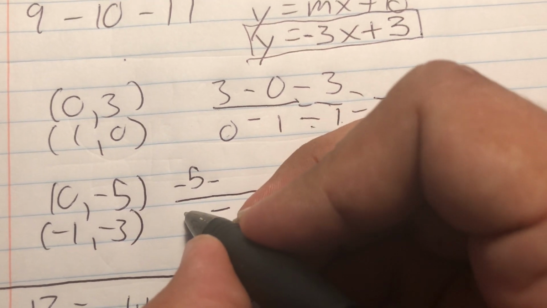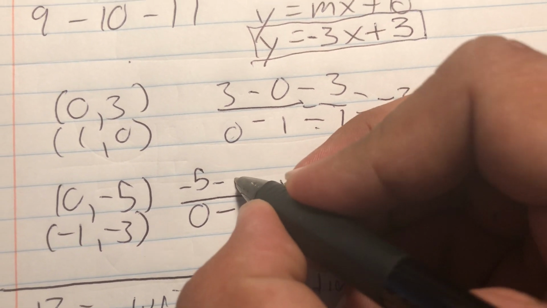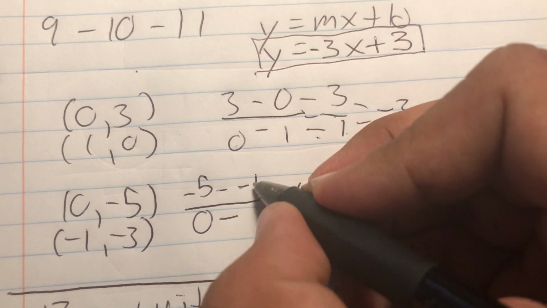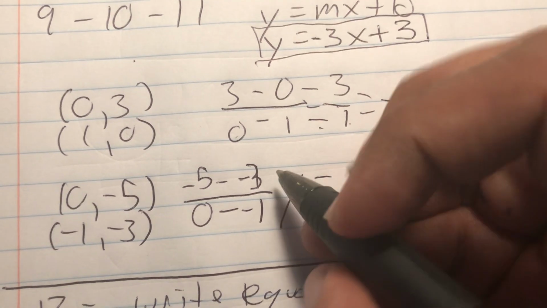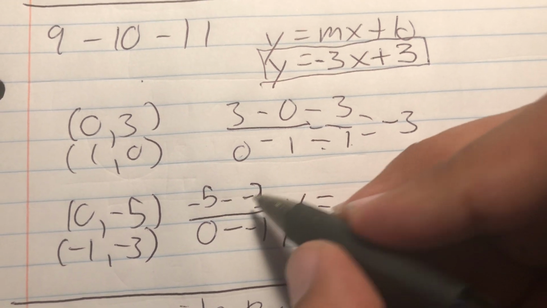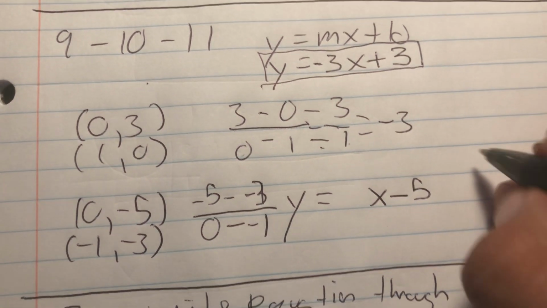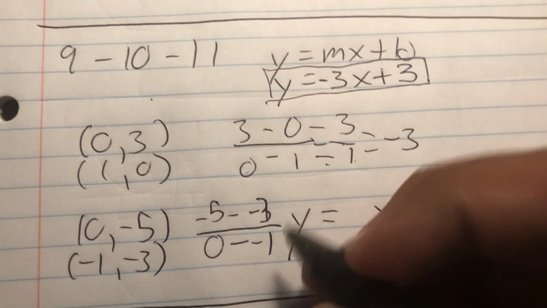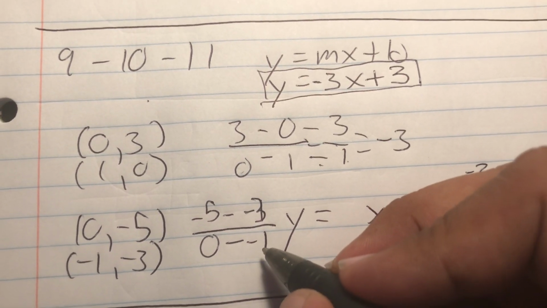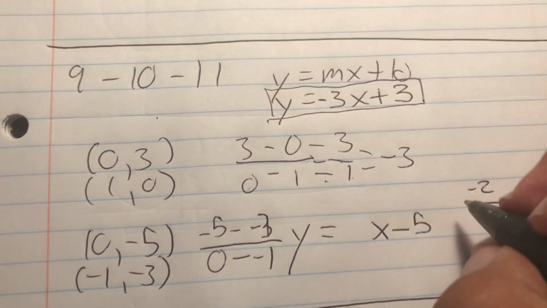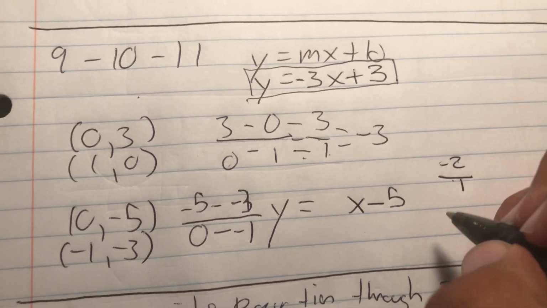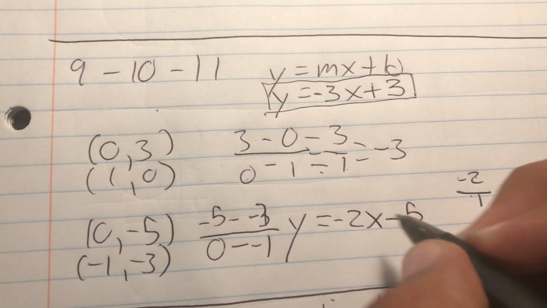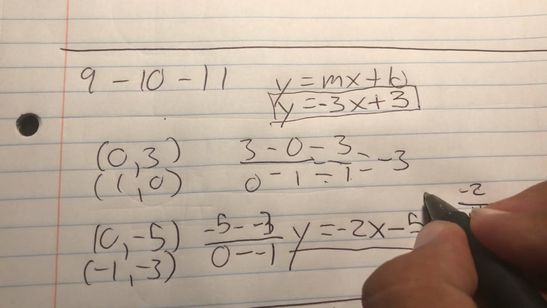So let's set up the equation here. Negative 5 over 0 and negative 3 over negative 1. So negative 5 minus negative 3, which is plus 3, is going to be negative 2. So negative 2 is on the top. 0 minus negative 1 is actually just 0 plus 1, which will give us 1. Negative 2 divided by 1 doesn't give me a decimal point, so I'll just write the whole number, negative 2. And we're done there.